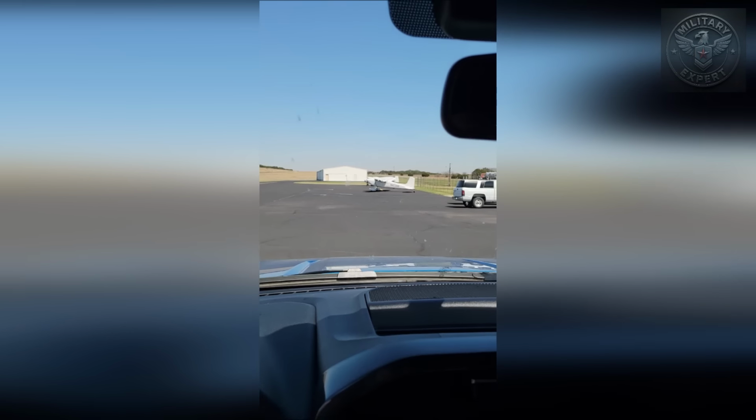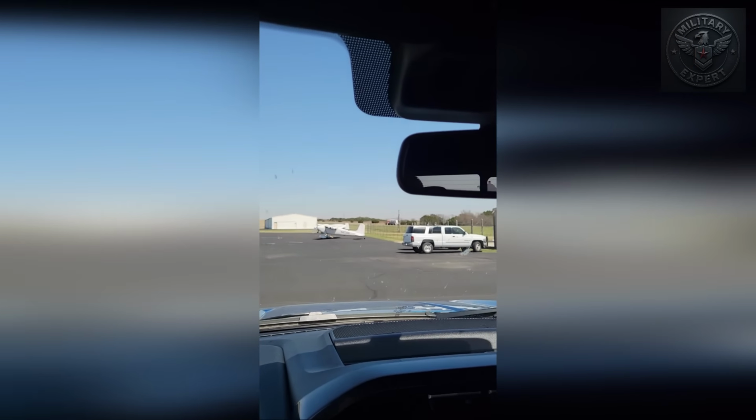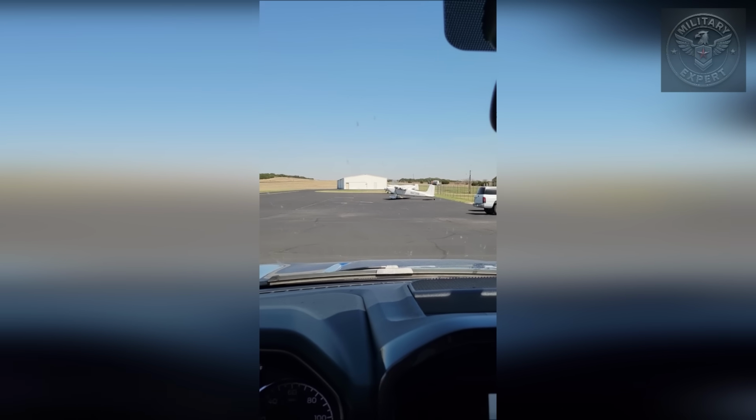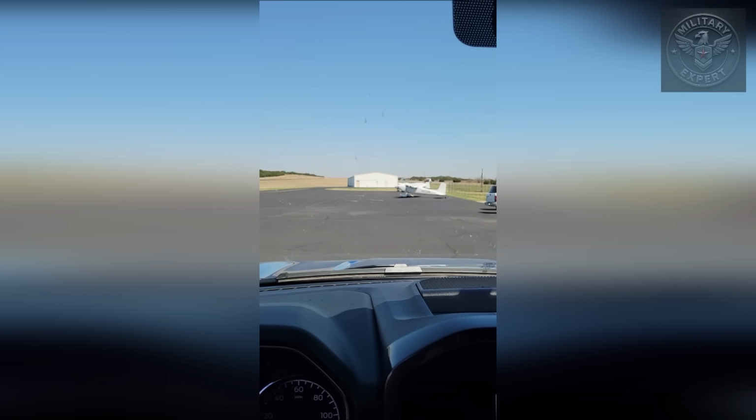The lesson is that trying to outsmart difficult wind conditions with an improvised departure can create a far greater hazard than the crosswind itself.